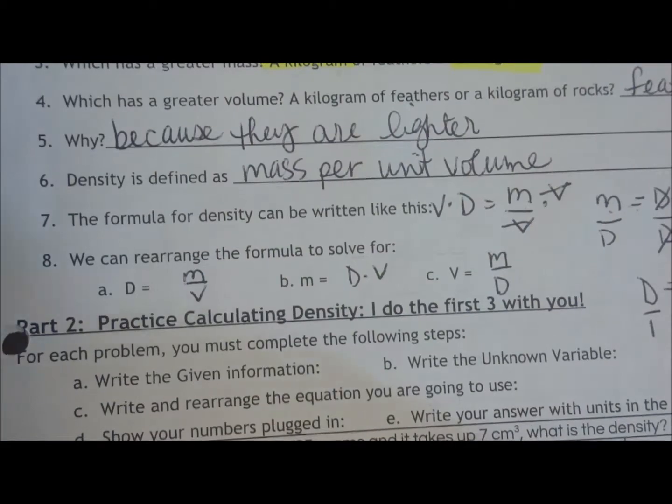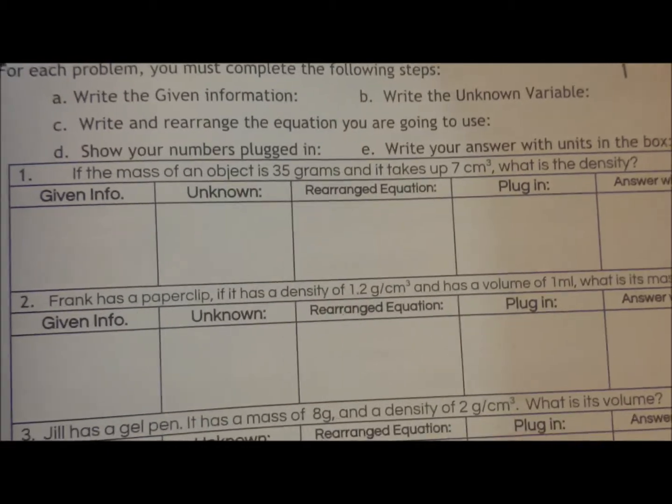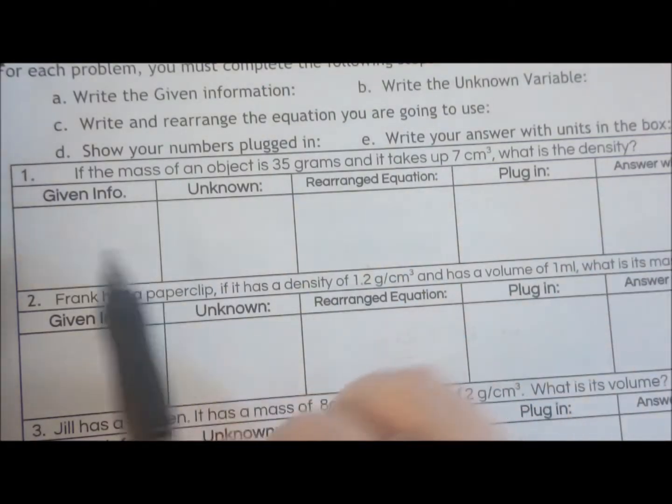So for each problem, we're going to do these several steps, and this is going to ensure that you actually understand the problem and you put everything in the right spot. So I'm going to do these with you. So you read the problem.